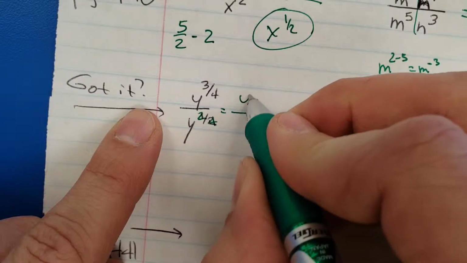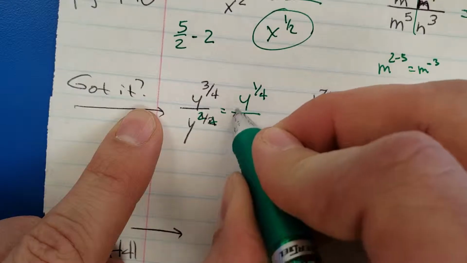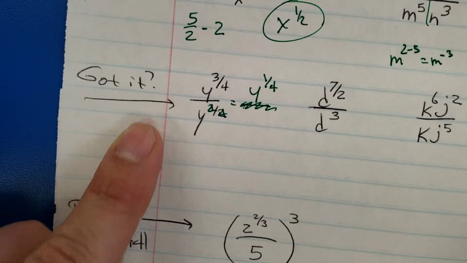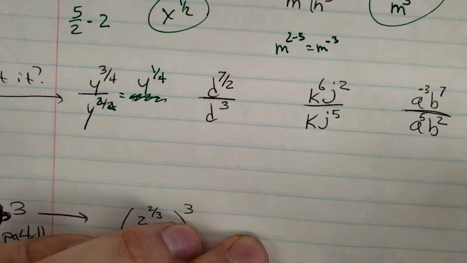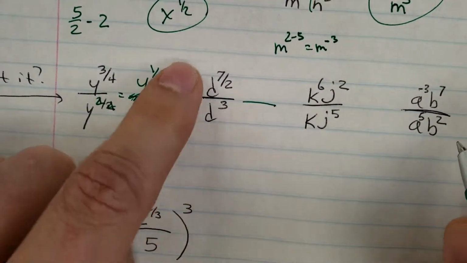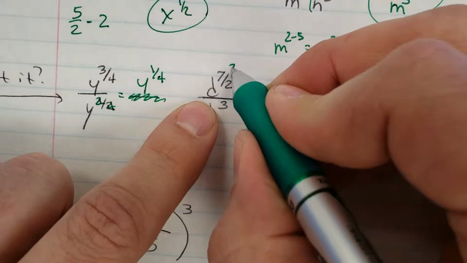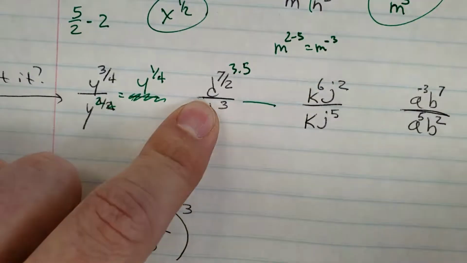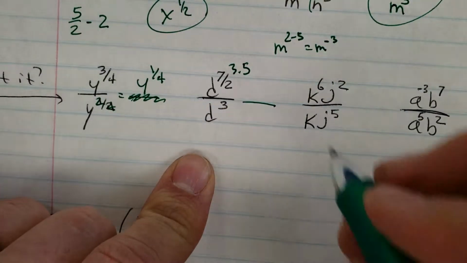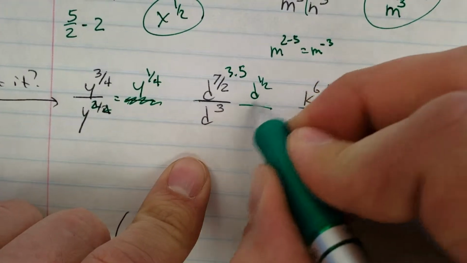So I'm going to go ahead and say y to the 1/4. And then if you want, you can just go like that. Oh, there was never a fraction bar in the first place. Yeah, there was. Okay, here we go. 7 halves, that's 3.5. Bruh. I'm just doing math, man. So d to the half.